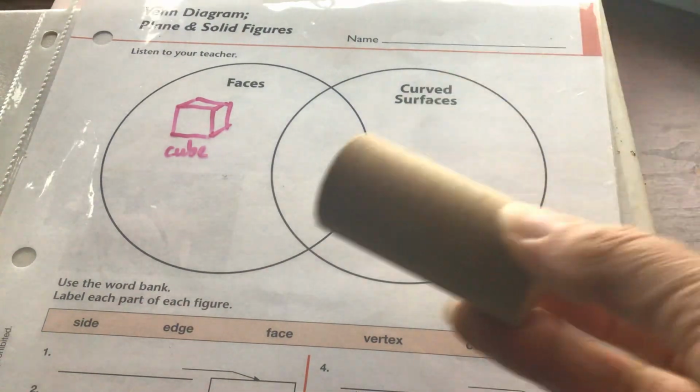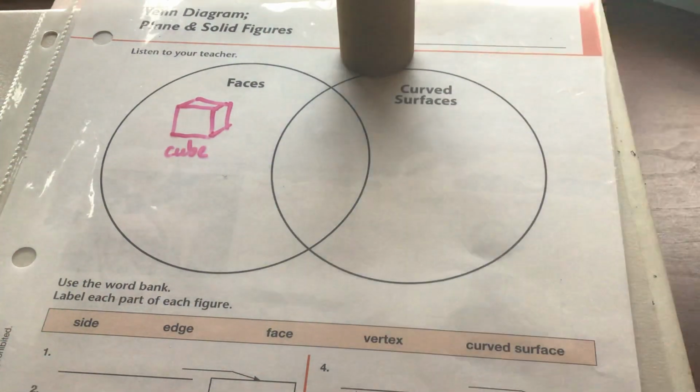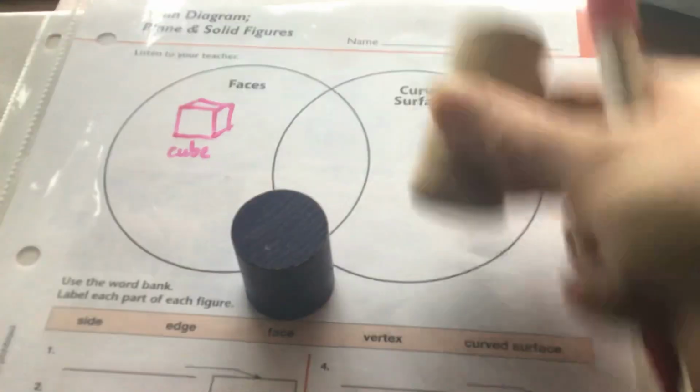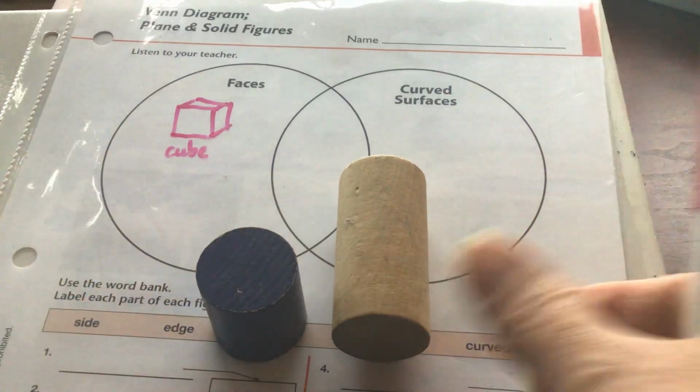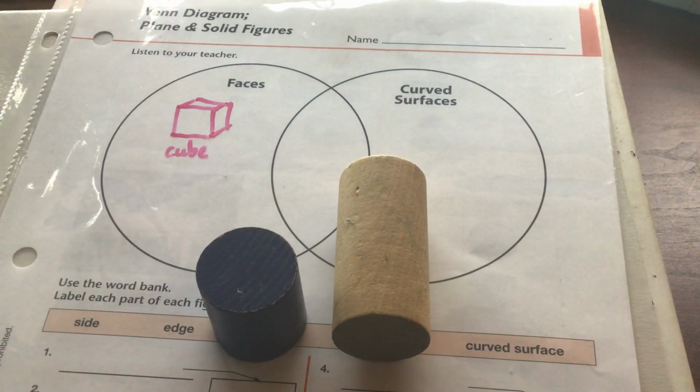Well, what about this shape? What shape is this? I brought 2 of them. Whoops, that one's tall, right? 2 of them, 2 different sizes. It's the same shape, right? What do we call this? We call this a cylinder, okay?